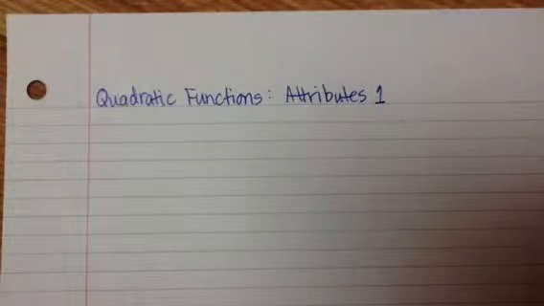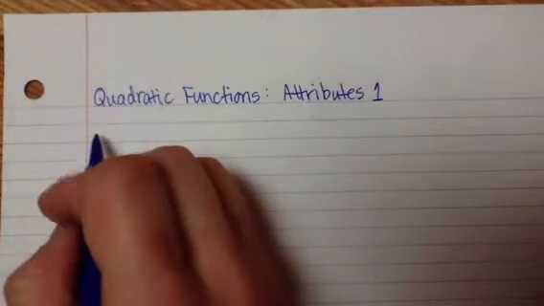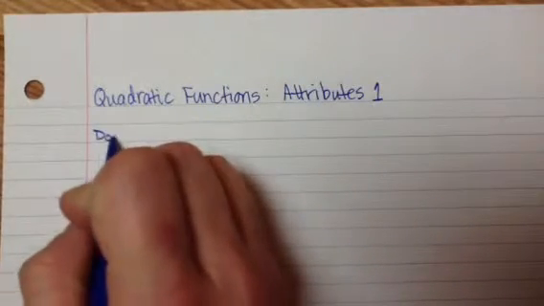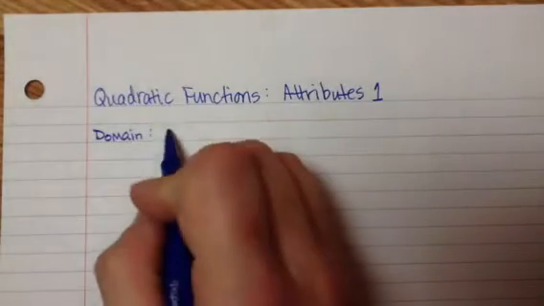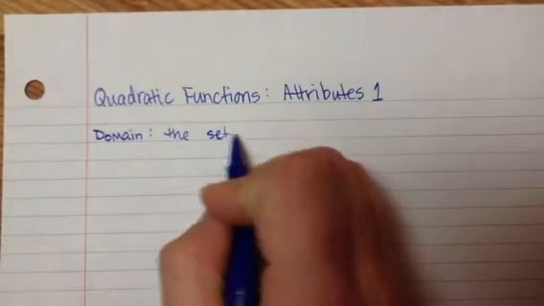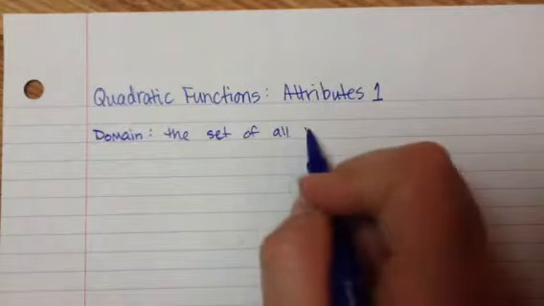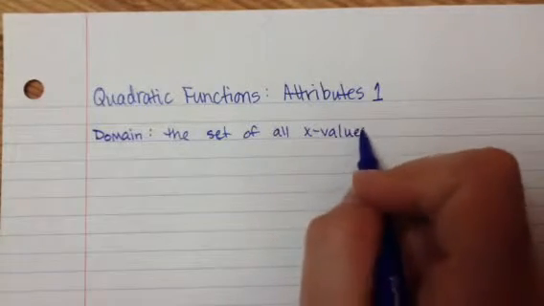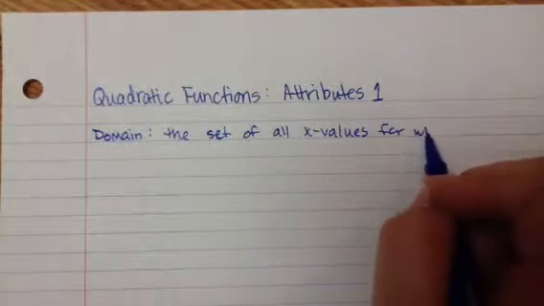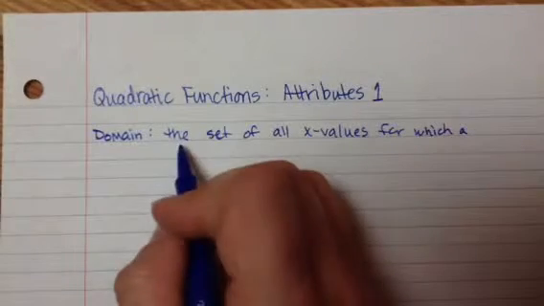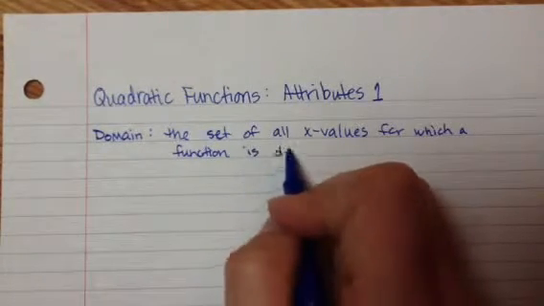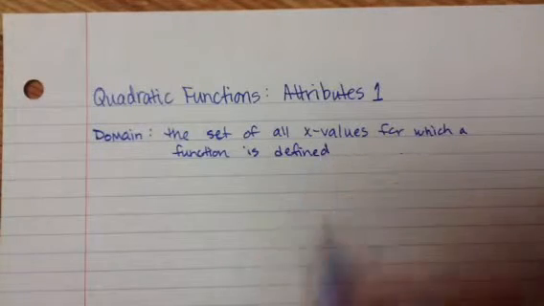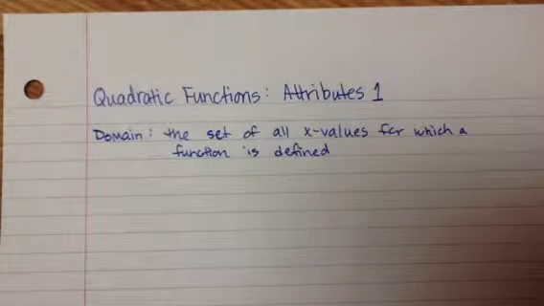Let's talk about some of the attributes or characteristics of quadratic functions. Let's begin with domain and range. First of all, let's figure out what domain is. Domain is the set of all x values for which a function is defined. So it's all of the x values that appear on the graph.